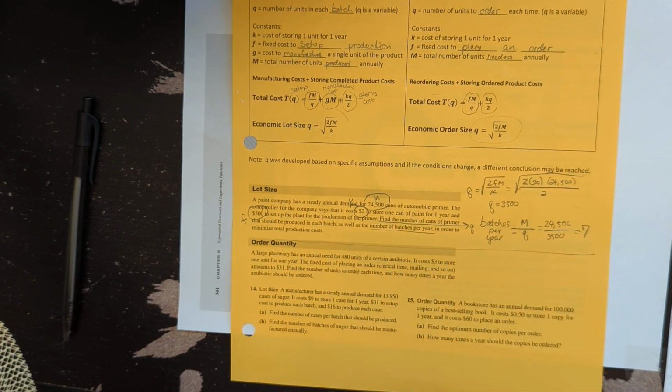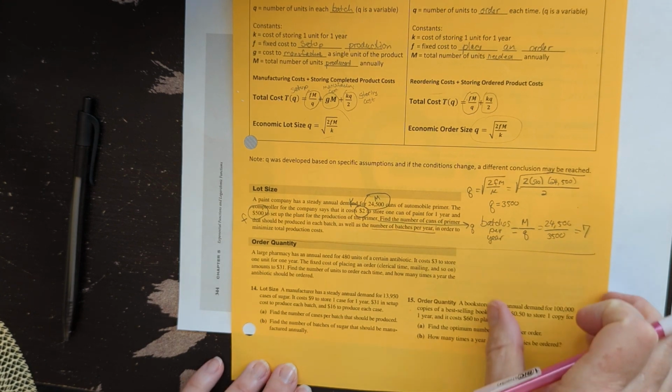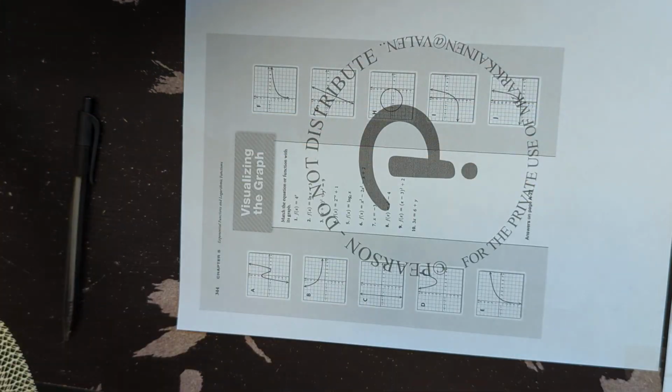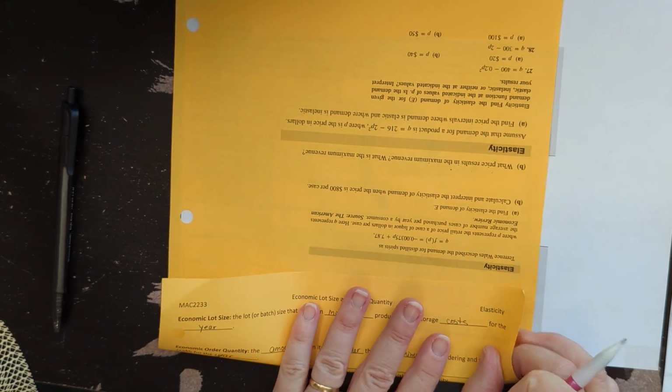Now let's look on the flip side of order quantity. It's very similar.